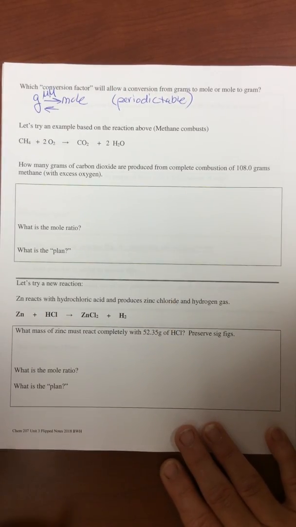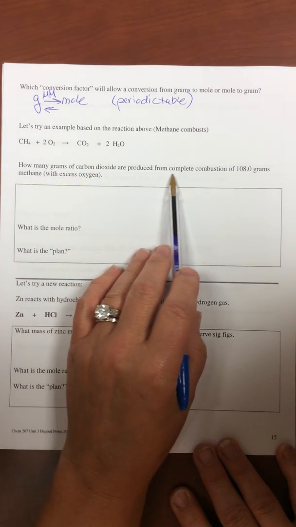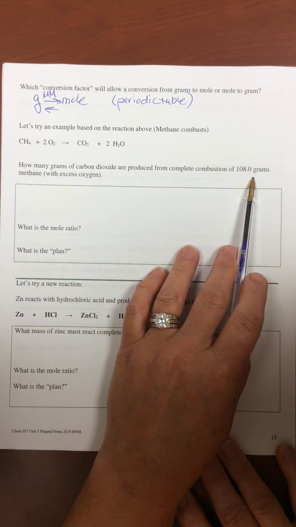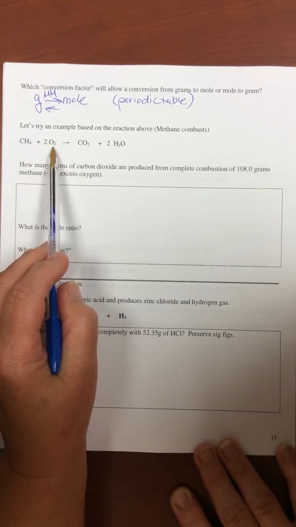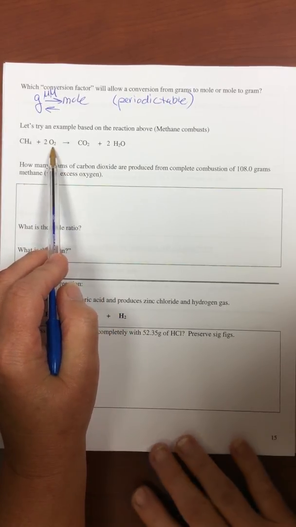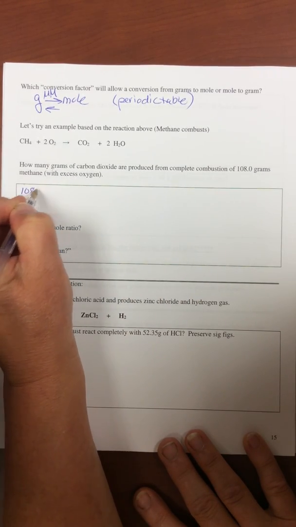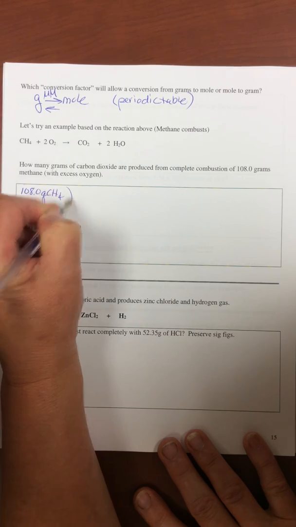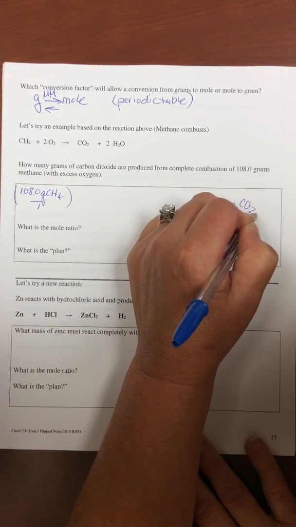So let's try an example. How many grams of carbon dioxide are produced from the complete combustion of 108.0 grams of methane with excess oxygen? Again, this tells us that we don't have to worry about this. Starting place, 108.0 grams of CH4. Ending place, grams of CO2.